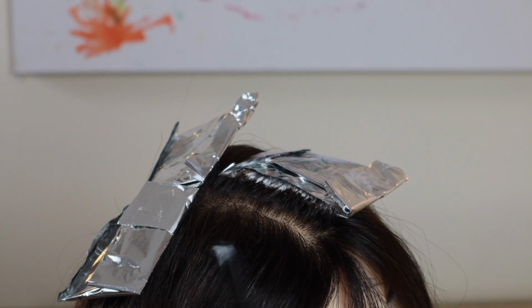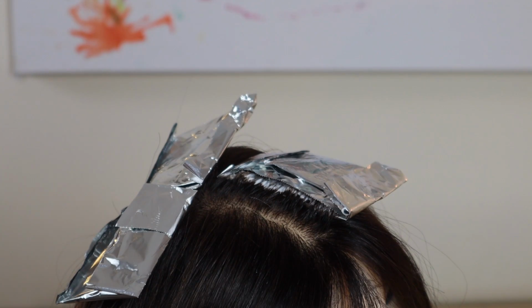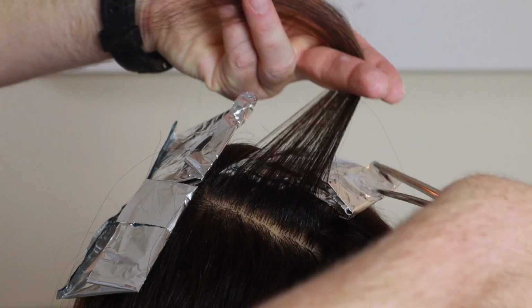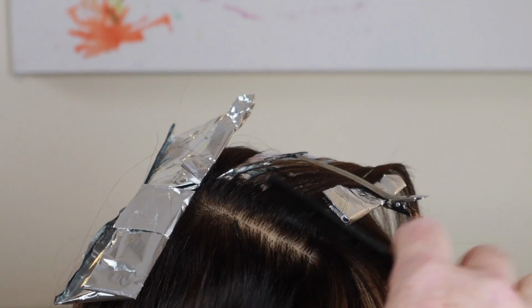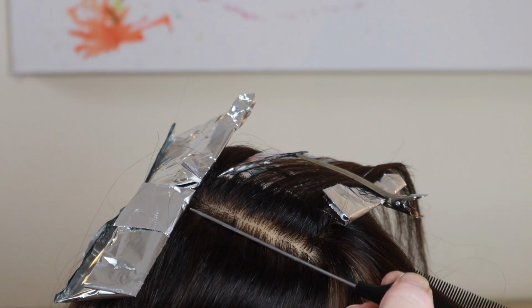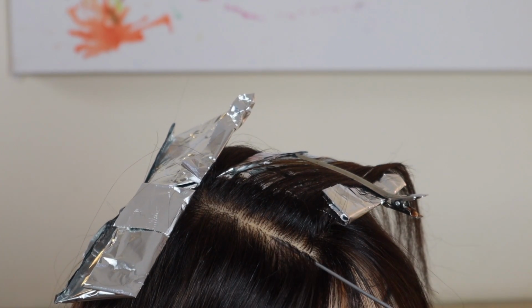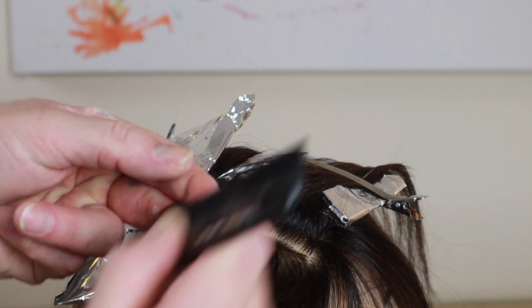And now my final section is actually going to be some baby lights. So I'm going to do 2 baby lights to one of my normal sections. I'm going to take that one out of the way first and do a baby light here, and then I'll do a baby light on that one. So really fine section.